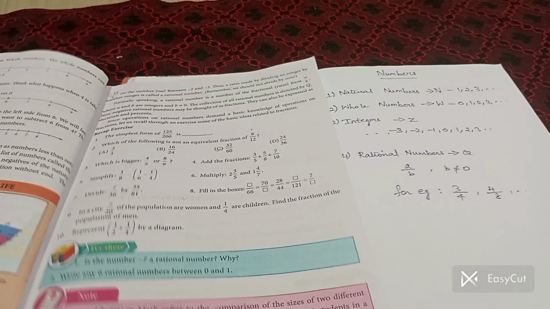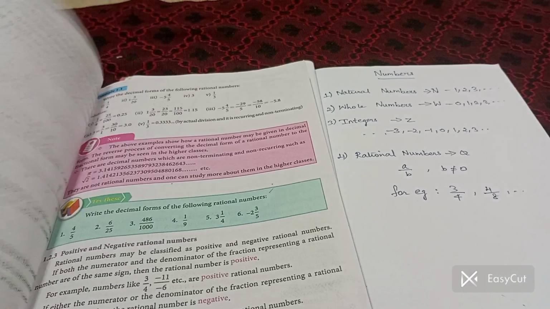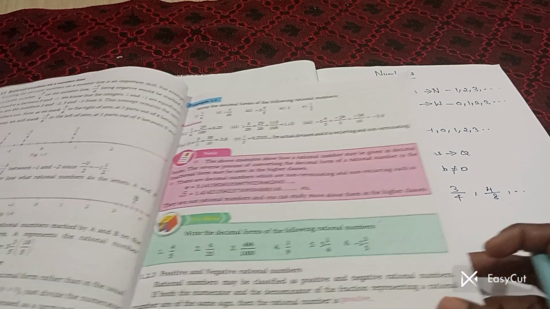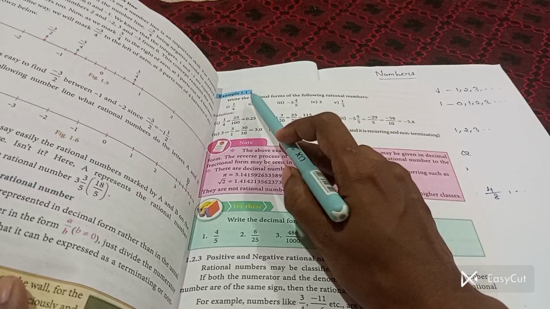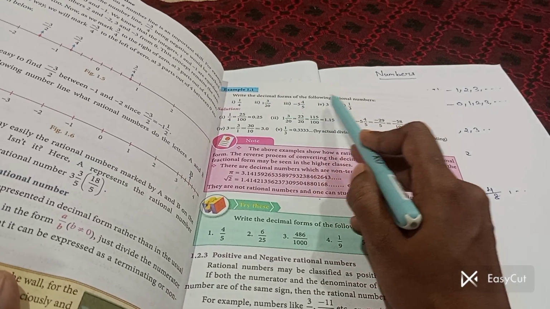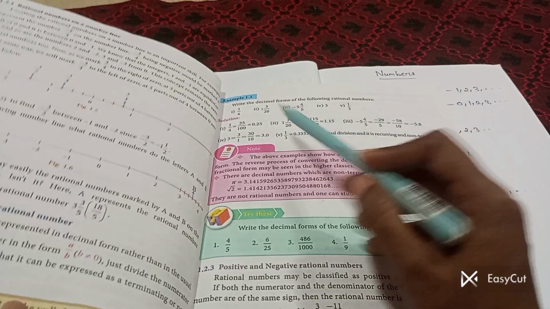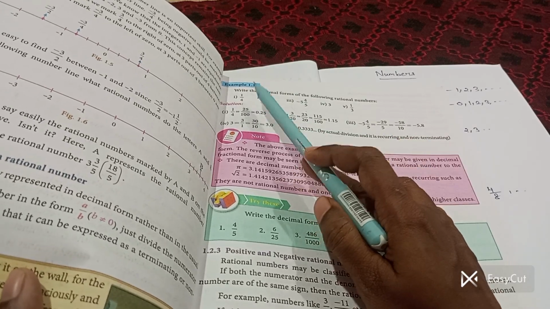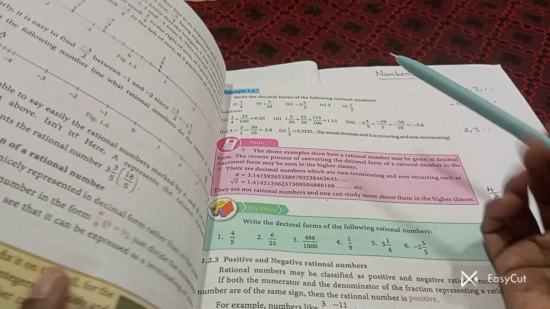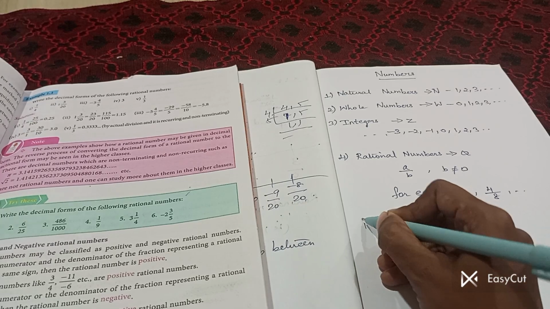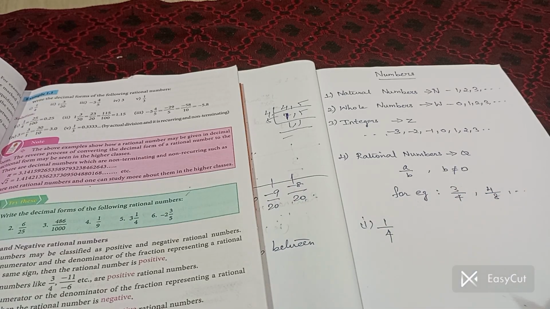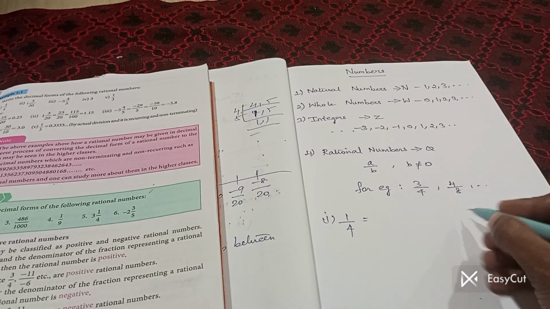Let me start with examples, friends, because examples are very important. Let me teach you from an example. Example 1.1: write the decimal forms of the following rational numbers. These are the fractions given, so we have to convert them into decimal forms. Next, the first subdivision: we have 1 by 4 and we have to convert it into a decimal form. How will you convert? Just divide it.